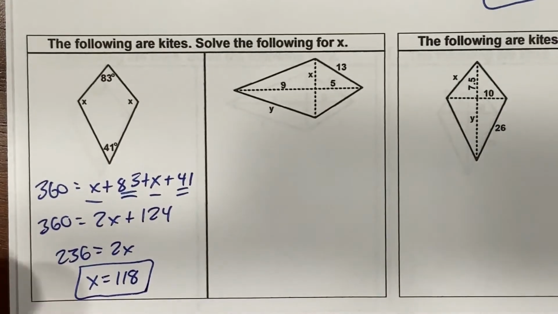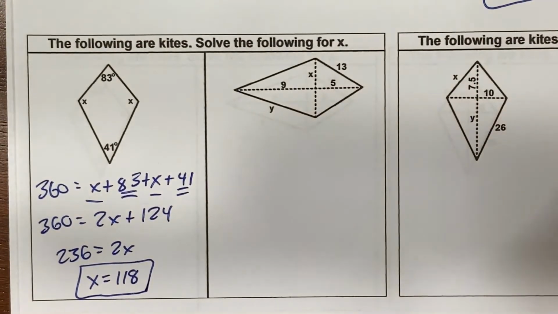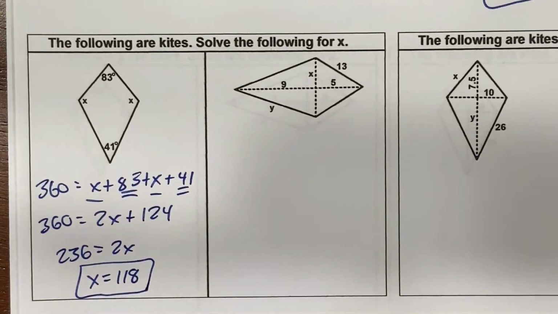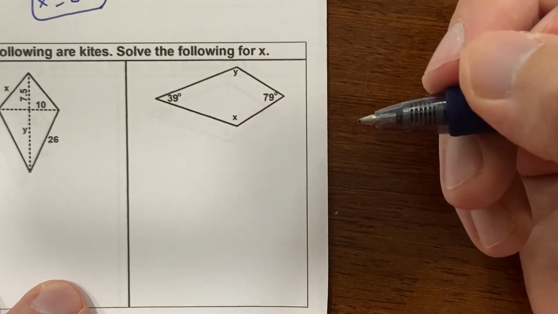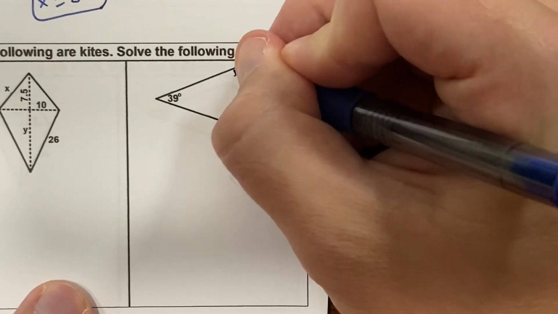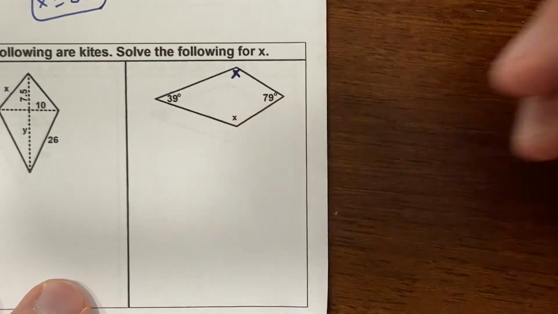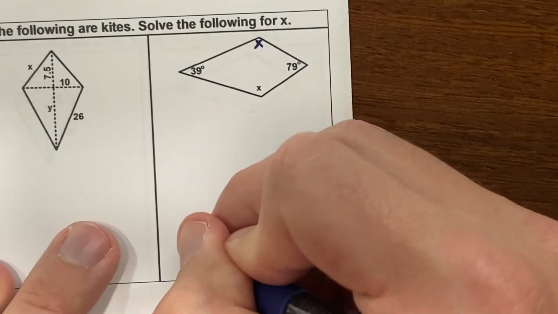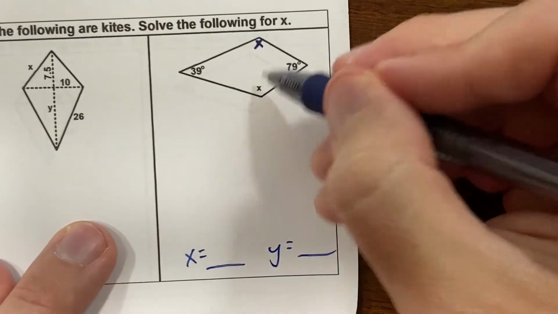118. A lot of times you see these problems with a y right there, and you just need to know that those are the same, and you would make them both x, like over here. So like that says x and y. You can make this an x because you know that those are the opposite angles that are congruent in a kite, and do the same steps to solve. And then at the end, you would just have x equals something, and then y would equal the same thing because those are congruent.